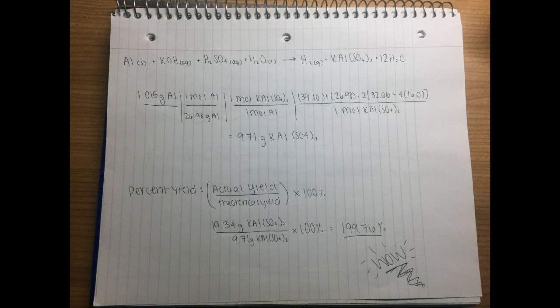In order to calculate the percent yield of the reaction, you first have to find the limiting reagent. In this case, it is aluminum. We started with 1.015 grams of aluminum, which you then divide by the molar mass of the aluminum to get the number of moles of aluminum in the reactants. Then, because the molar ratio of aluminum to potassium aluminum sulfate is 1:1, you can multiply by the molar mass of potassium aluminum sulfate to find the number of grams of potassium aluminum sulfate as the theoretical yield. In this case, it is 9.71 grams.